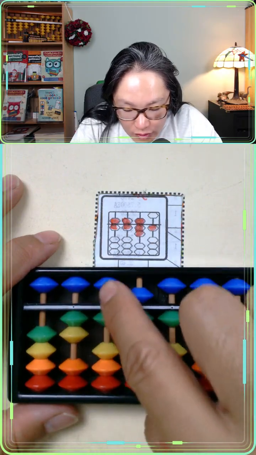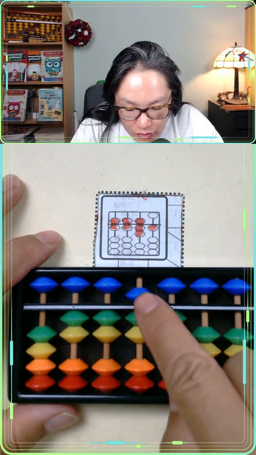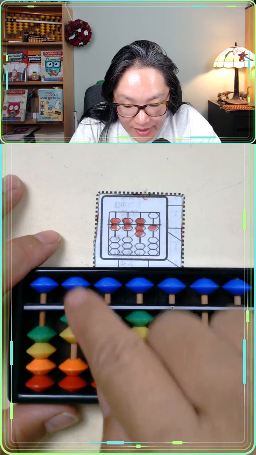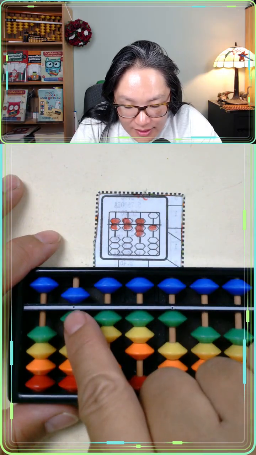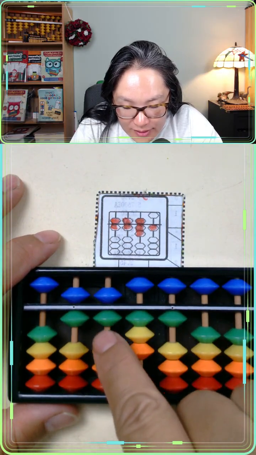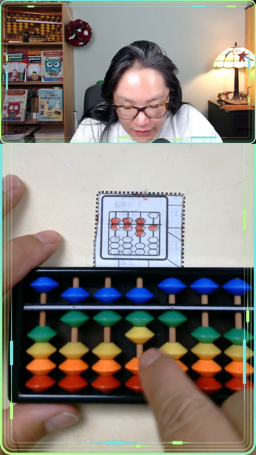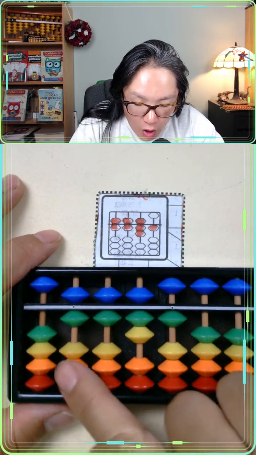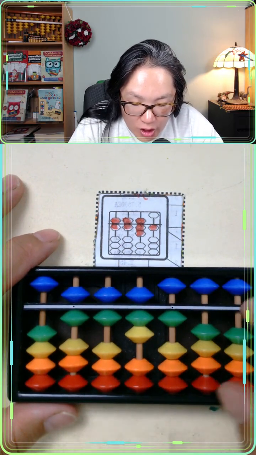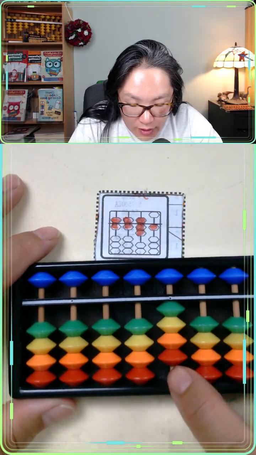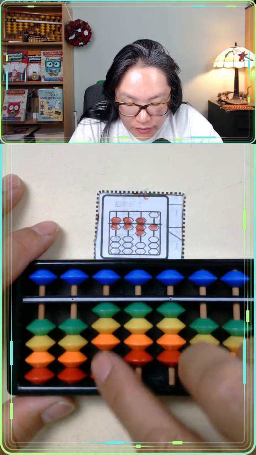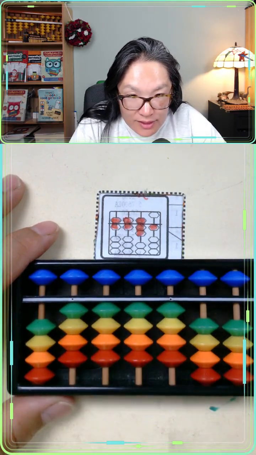So when we look, the number was 2231. 22 looks like that. 2231. But that's not what this is. This is 5, 6, 7, and then 1. All the bottom beads have the value of 1. So when we look, this is 4. 1, 2, 3, 4. That's it.